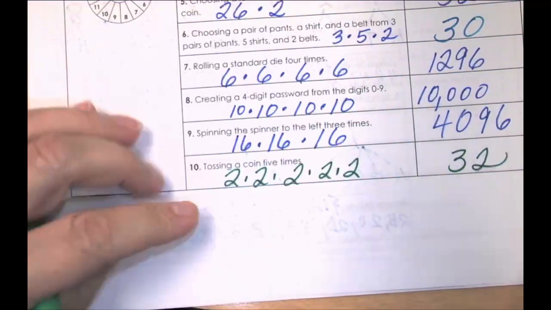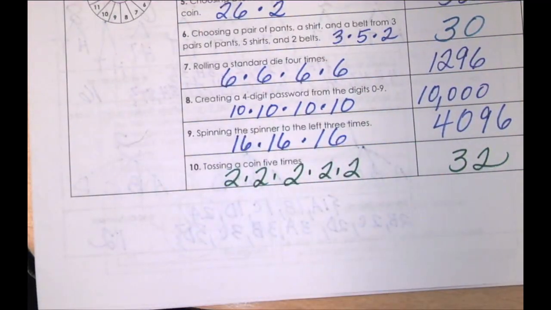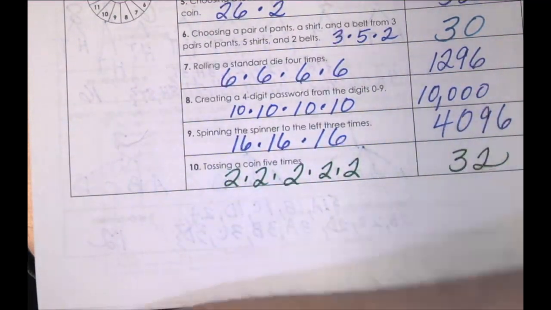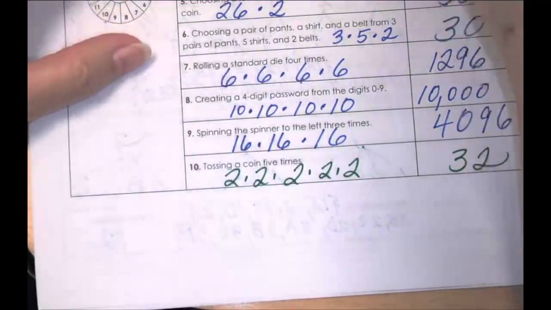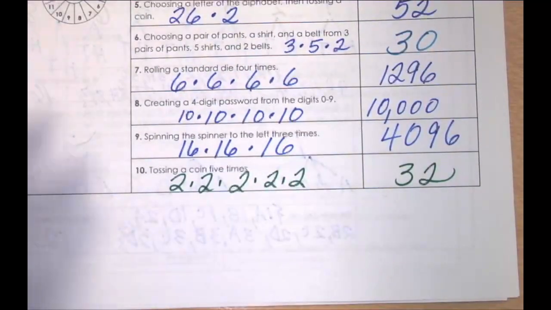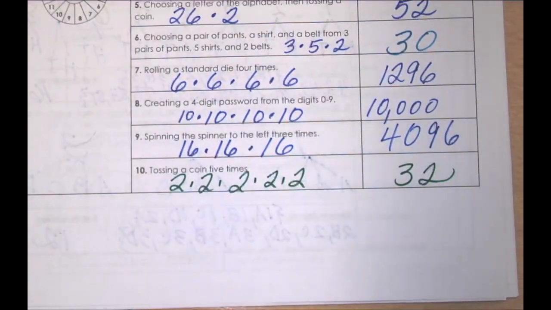We have 32 choices. So this lesson was about figuring out how many possibilities there are, your sample space. And tomorrow we'll look a little more at 2 different kinds of probability.